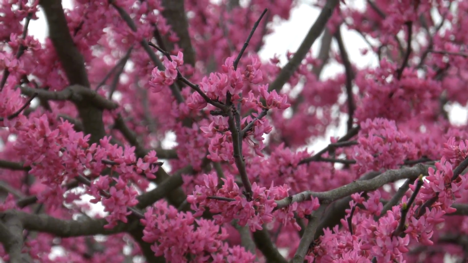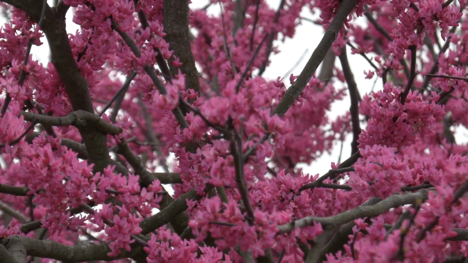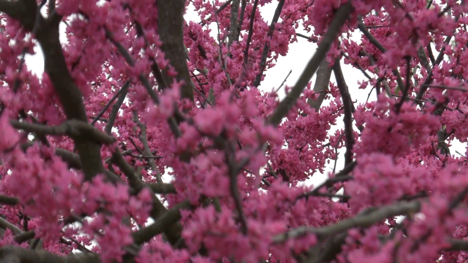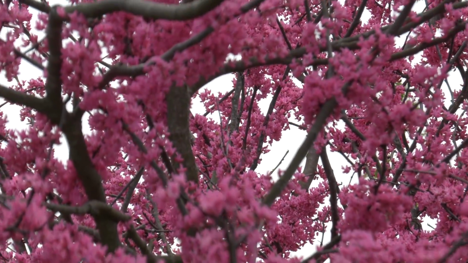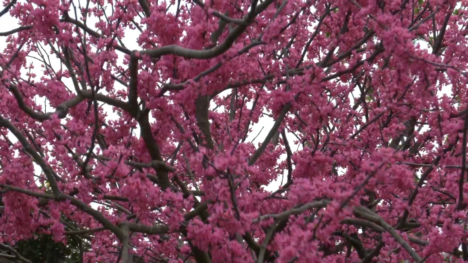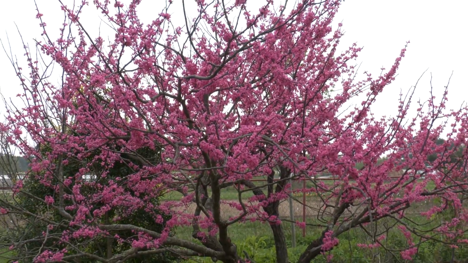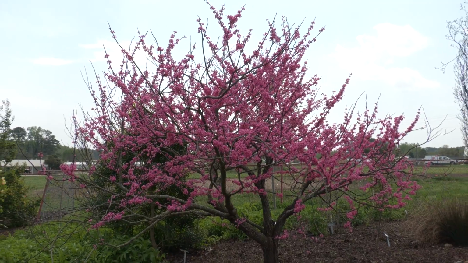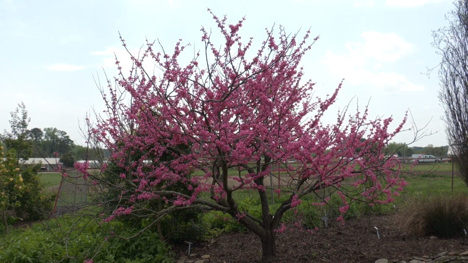It's about as close as you can get. This is an older one. I like the form of it. Really, really pretty right now. And they seem to be a little bit later than the native ones. But when they come out, it's quite a statement and worth honoring and talking about. So this is a part of the Arboretum that I don't think gets as much attention as it should.